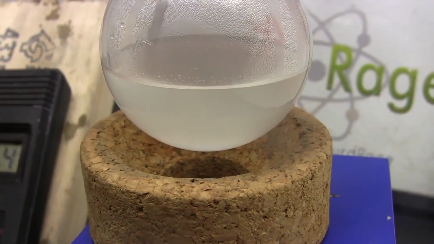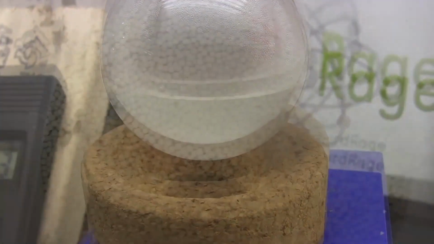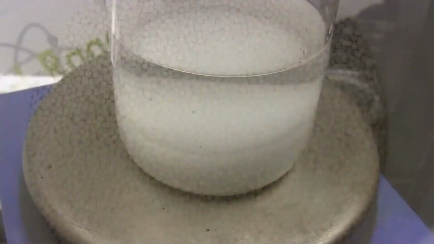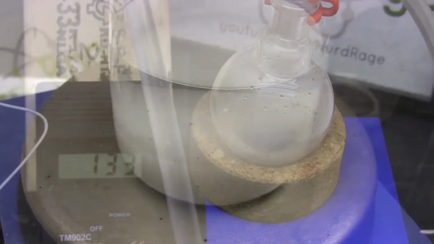Once distillation is finished, we now have a crude sample of propionic acid. And now we cannot dry it using molecular sieves since those decompose in acids like this. So instead, we dry it with anhydrous sodium sulfate and then fractionally distill it.